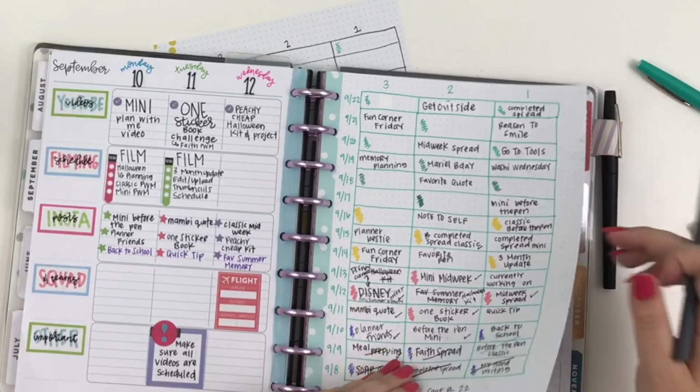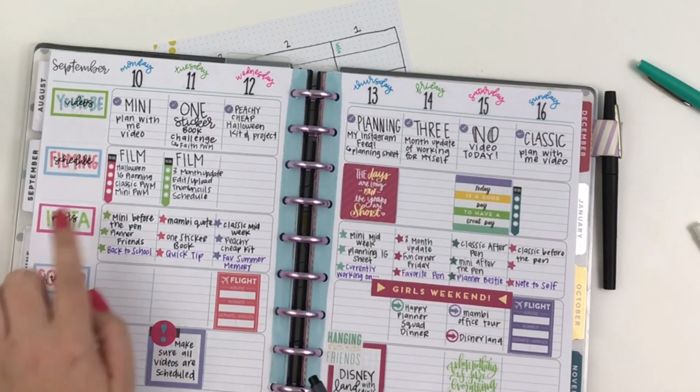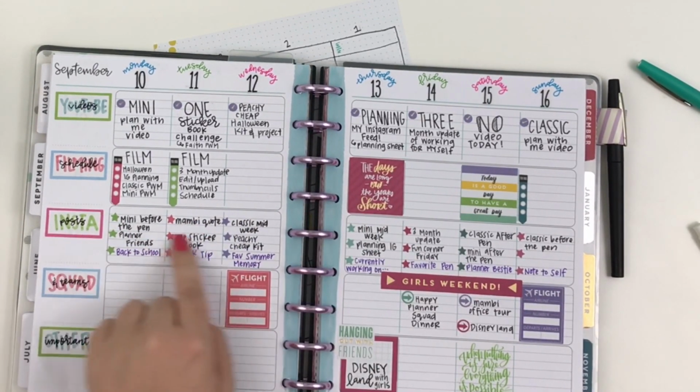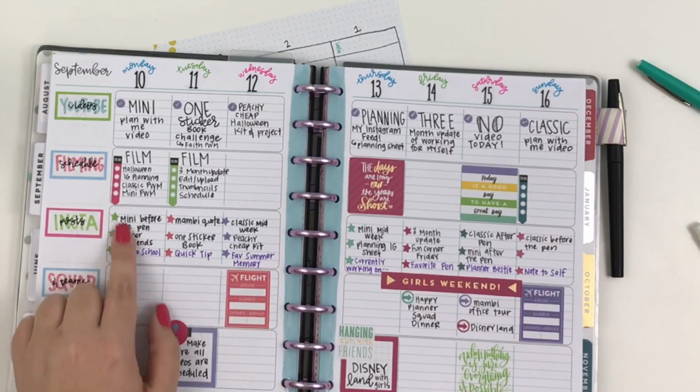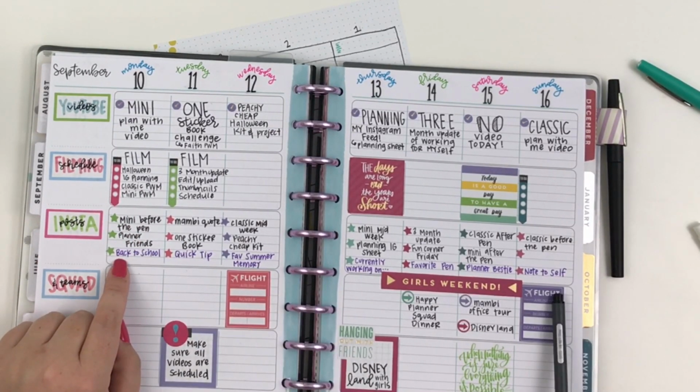And then this is actually like a sloppy copy that I made to refer to. But then this is my weekly spread. And so each day, this is my Instagram post. And so each day I kind of fill it in. And what I did was the purple is the challenge that's going on right now.